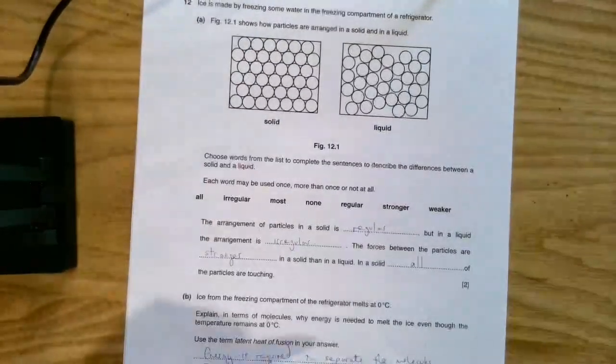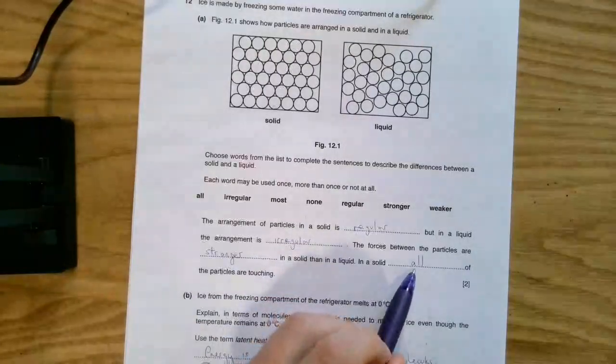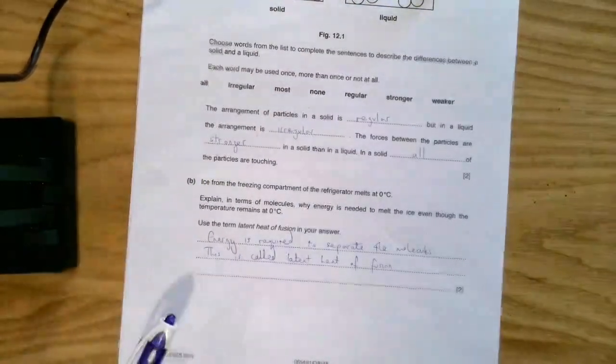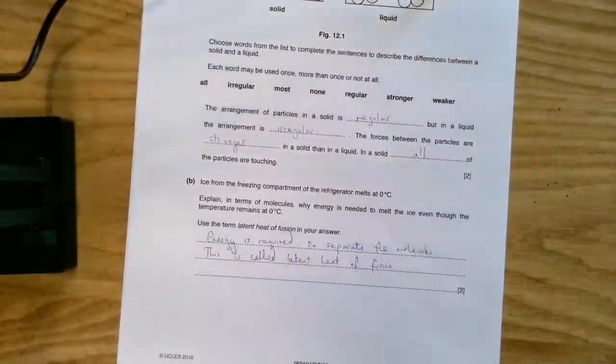And in a solid, all of our particles are touching. Now, that's a bit of a weird way of putting it. Basically, what we mean is that every particle touches another particle. Going to B, this isn't actually on our syllabus, I'll talk about it anyway.